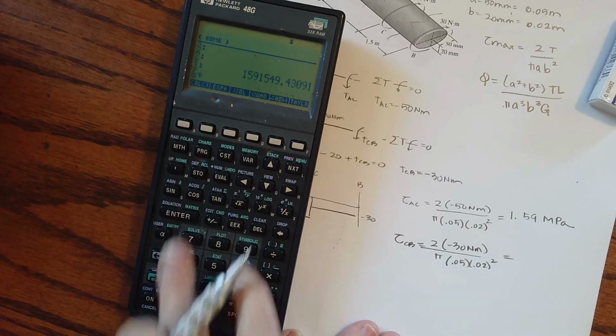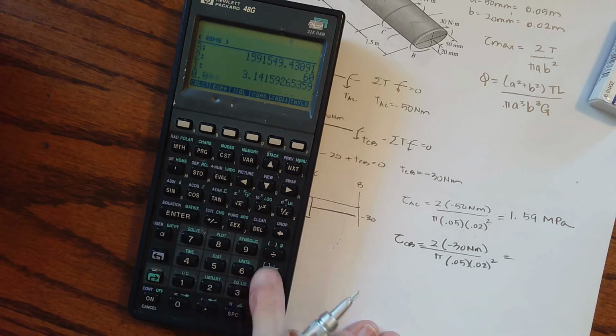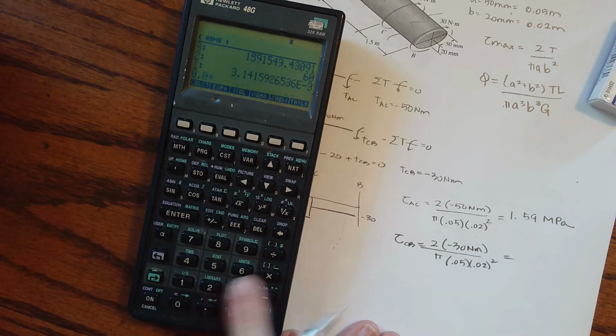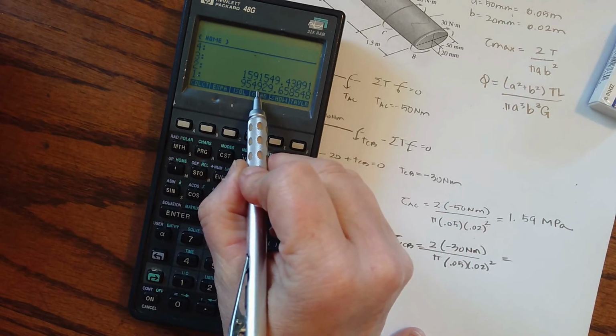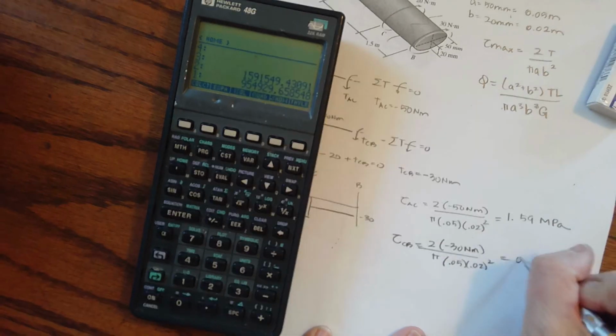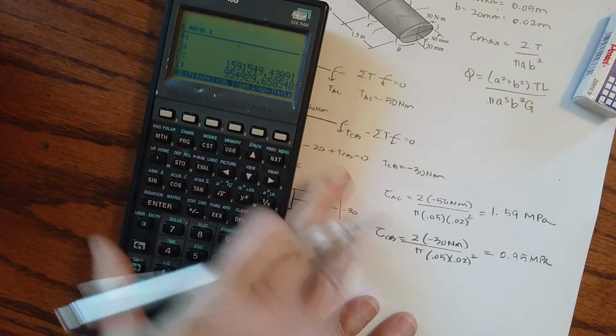So we have 60, and then pi as a number, 0.05 times 0.02 times 0.02, and that gives 0.95 megapascals. So there are my shear stresses.